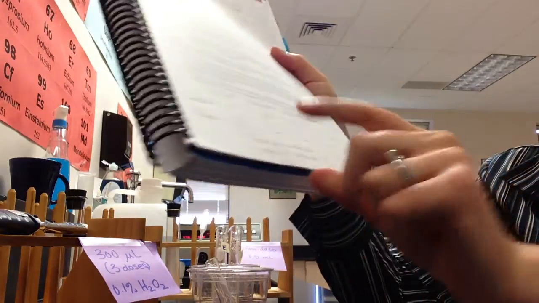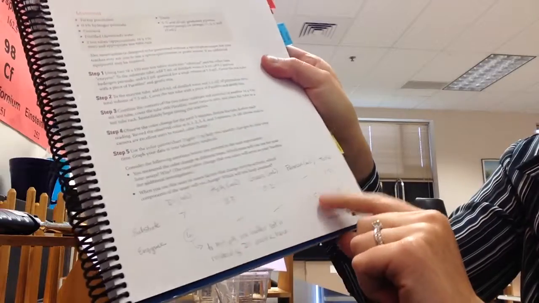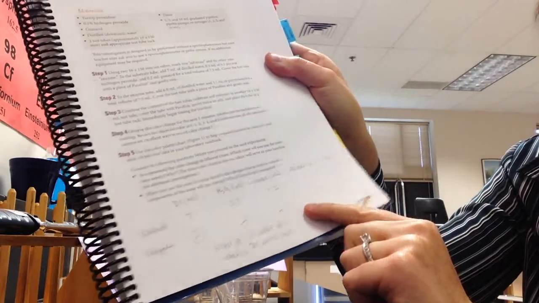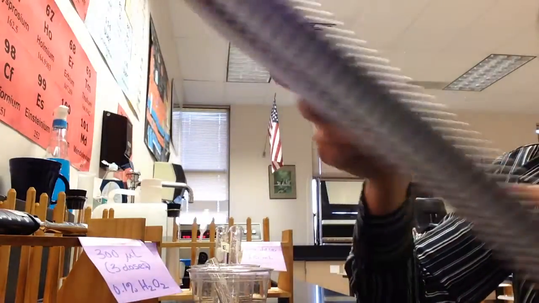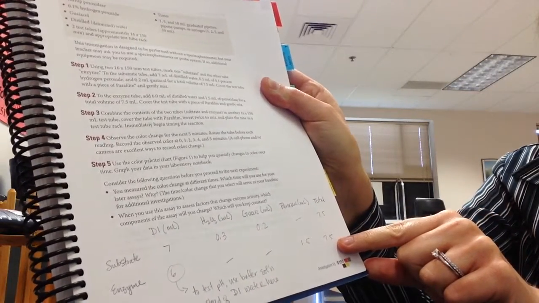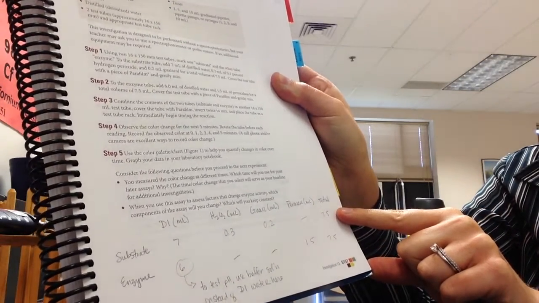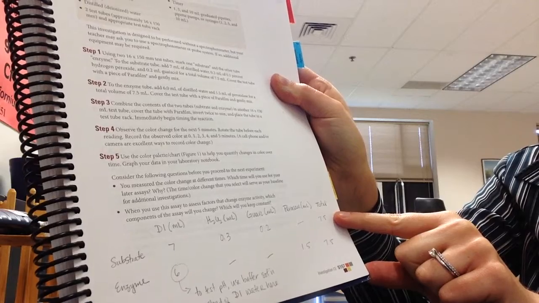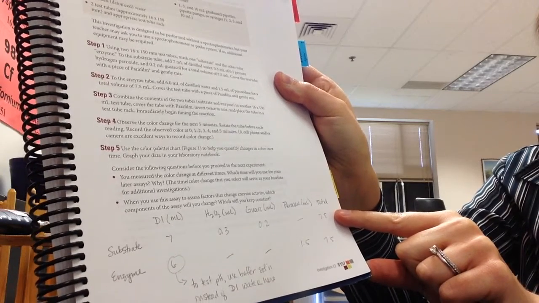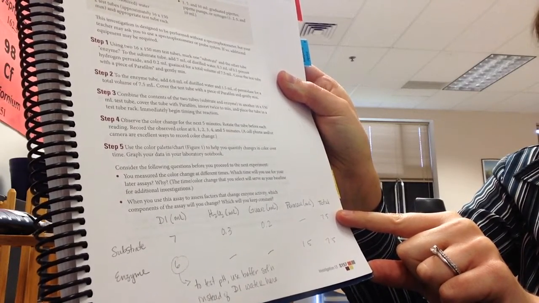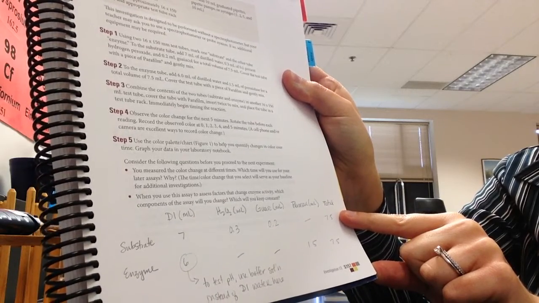Enzyme is done because all that had to go into that enzyme tube was the 6 mils of the DI water and the 1.5 mils of peroxidase, and that one is finished. Notice the total volume is 7.5 milliliters. We actually have a total volume of 7.5 milliliters in the other test tube as well. We're going to use that to check our work before we combine them to begin our reaction, to make sure we have the right amounts of stuff.